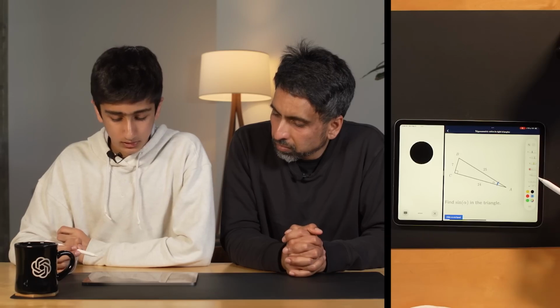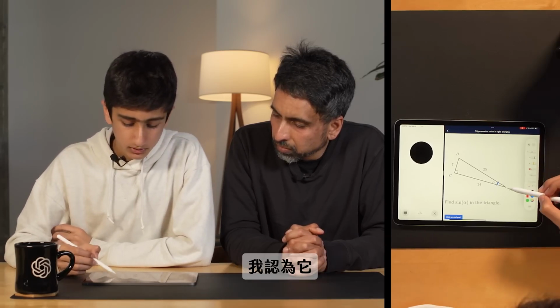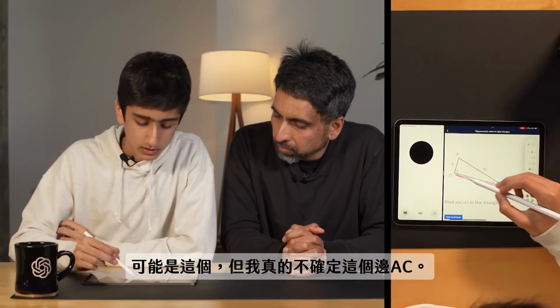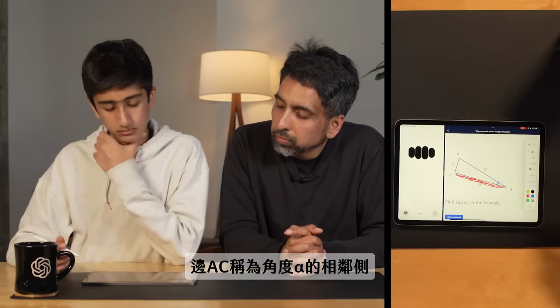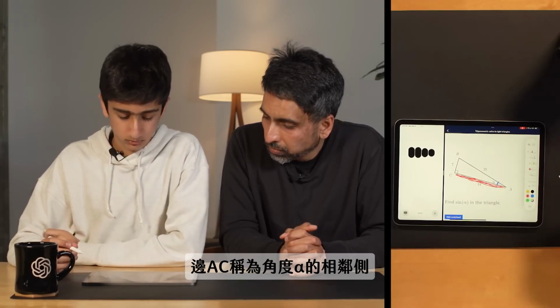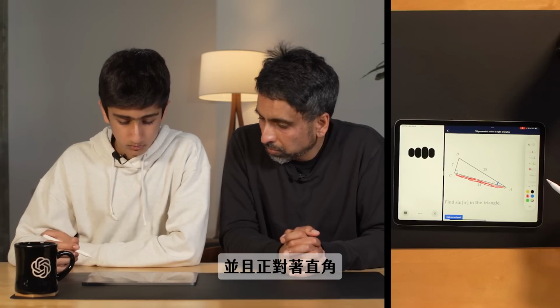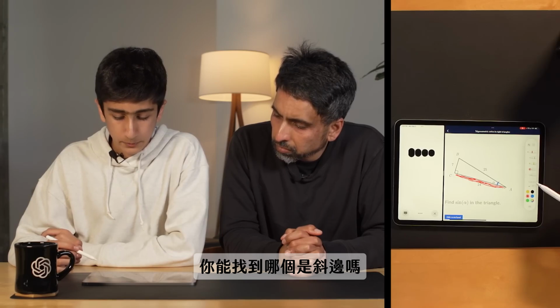Remember the hypotenuse? I'm not totally sure. I think it might be this one, but I really am not sure. This side AC? You're close. Actually, side AC is called the adjacent side to the angle alpha. The hypotenuse is the longest side of a right triangle and is directly opposite the right angle. Can you find which one is the hypotenuse?